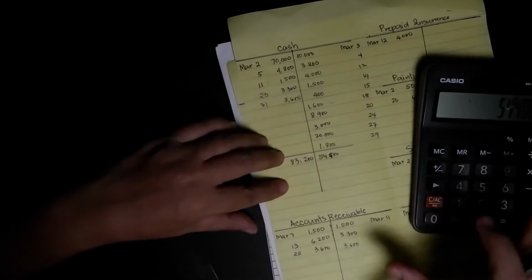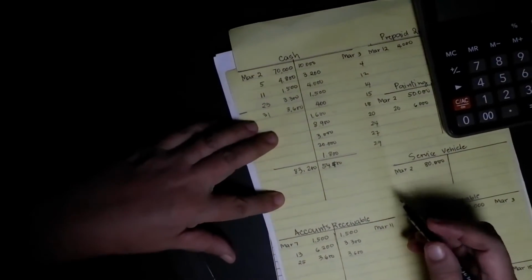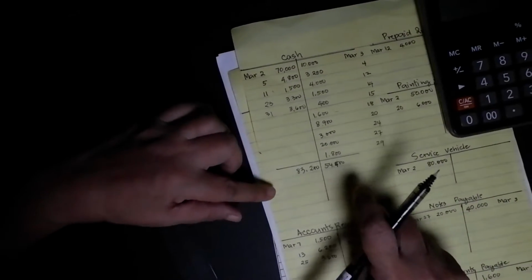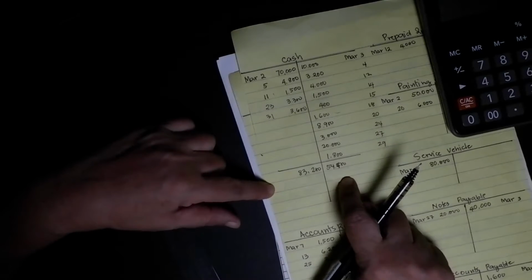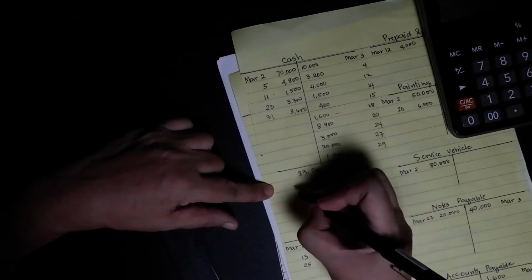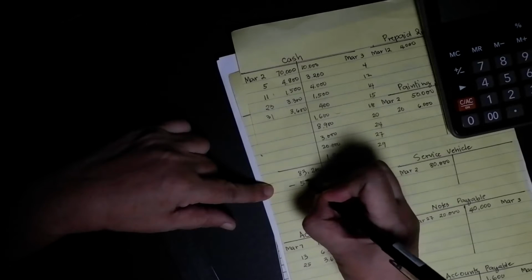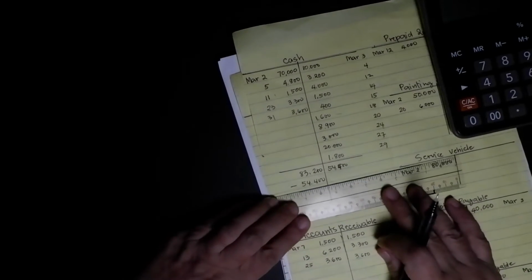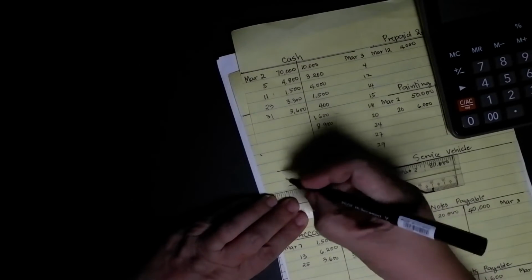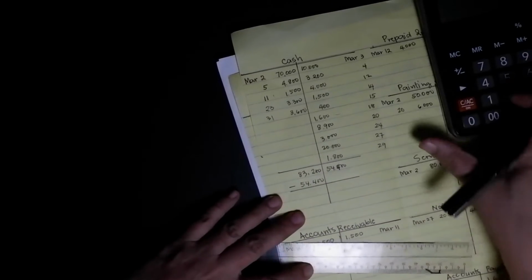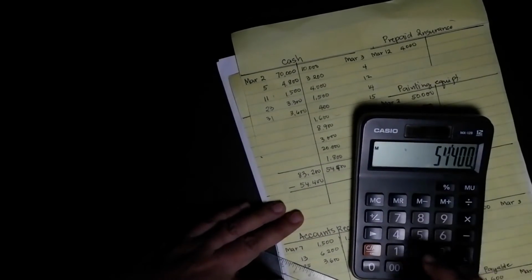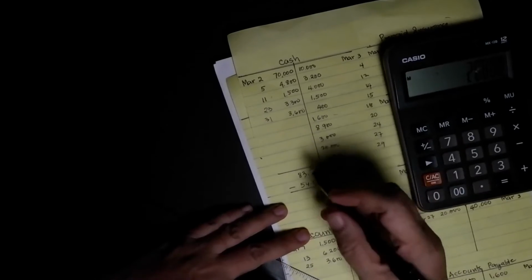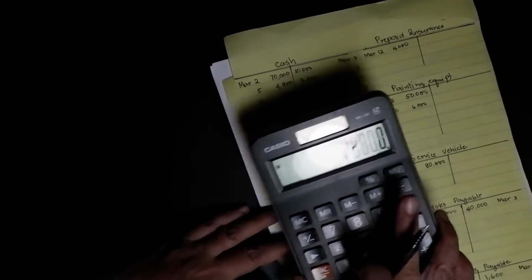So we're going to get the difference between the two columns. Since debit is bigger than the credit, we're going to deduct the smaller amount, which is the 54,400. So 83,200 minus 54,400. Our balance is 28,800.